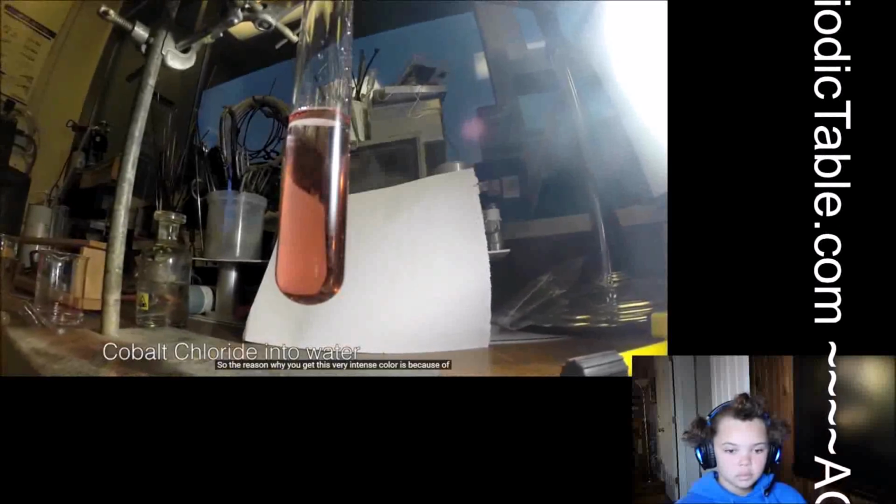So the reason why you get this very intense colour is because of the change of the shape of the atoms immediately around the cobalt, going from 6 round the cobalt to only 4. And this change of shape changes the quantum mechanical rules in which the electrons interact with light.